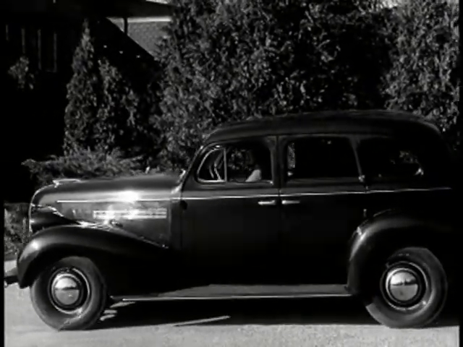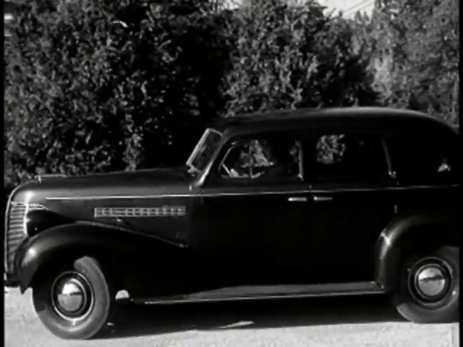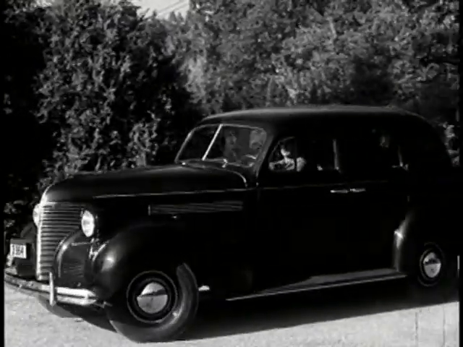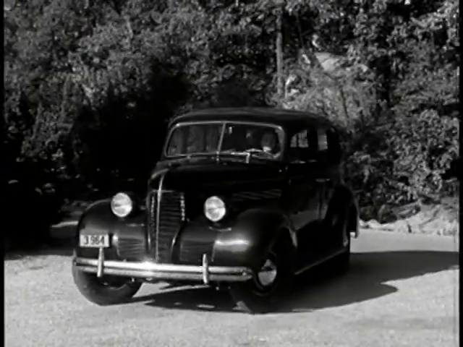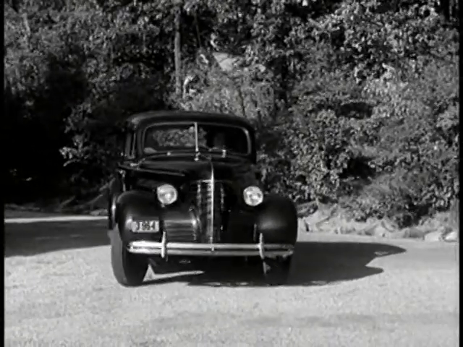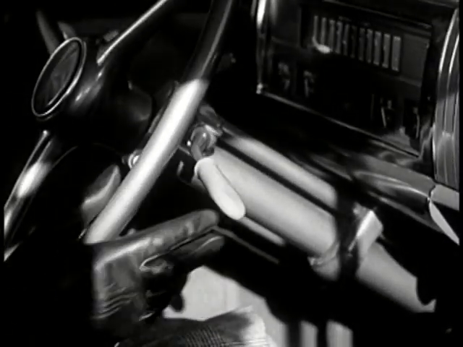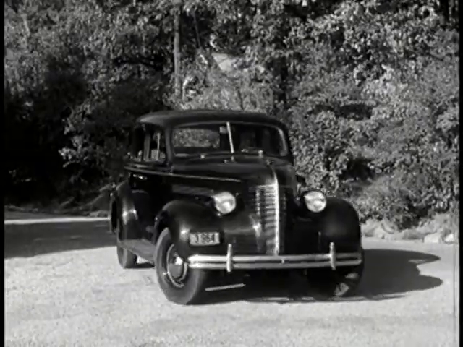The power of vacuum shifting the gears makes fingertip control possible. With a minimum of effort, the driver is able to keep control of the car at all times and to shift gears at will according to actual driving needs.